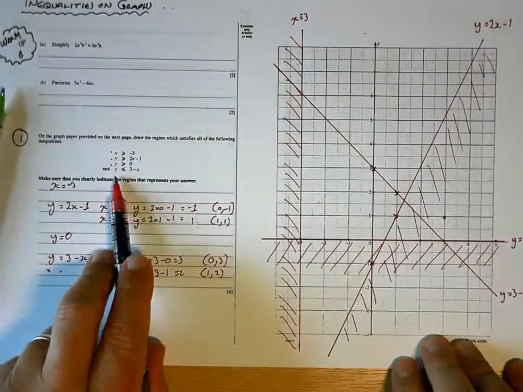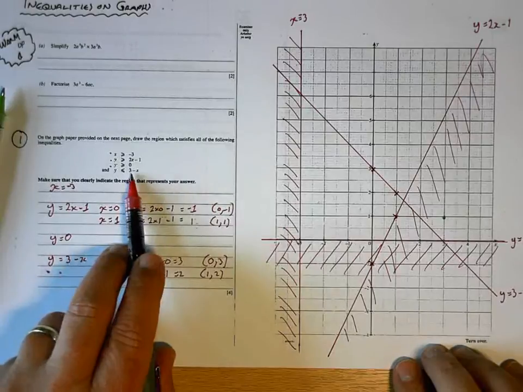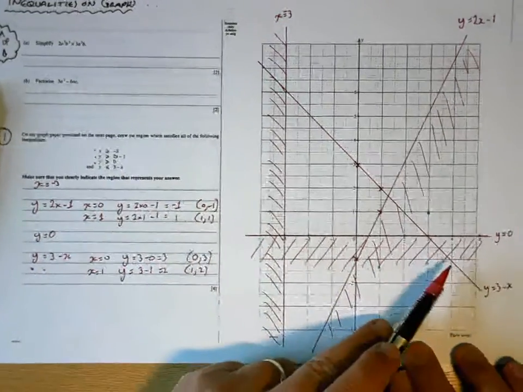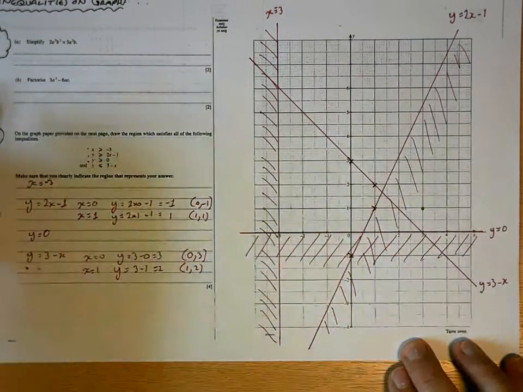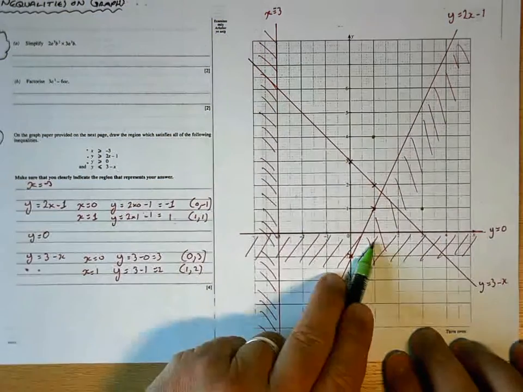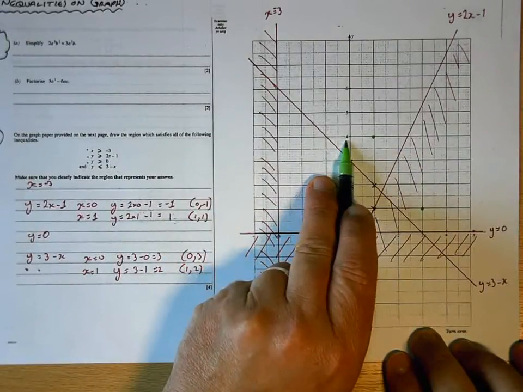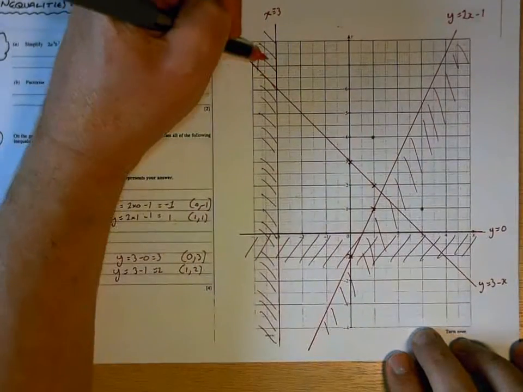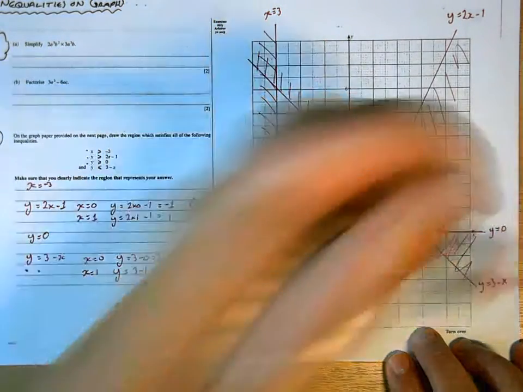And finally, the y coordinate has got to be less than or equal to 3 take away the x coordinate. So again, if you're not sure, here's the line that we're dealing with. Y equals 3 take away x. Pick a test point, try that one there. So x is 1, 3 take away 1 is 2. Is that smaller than 2? No, it's not. So it doesn't satisfy that inequality. So we need to get rid of everything above that line.